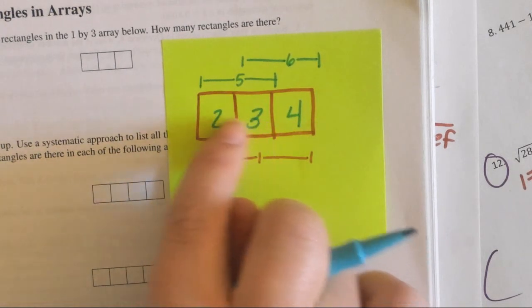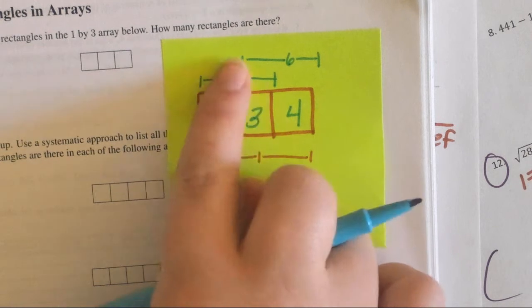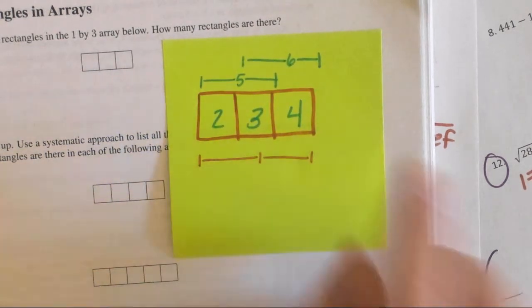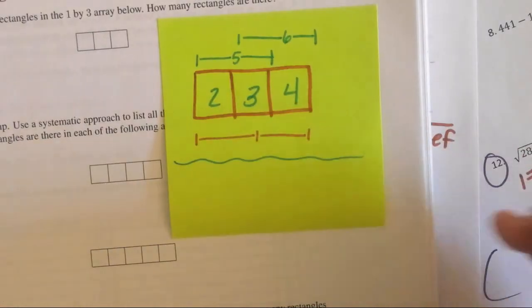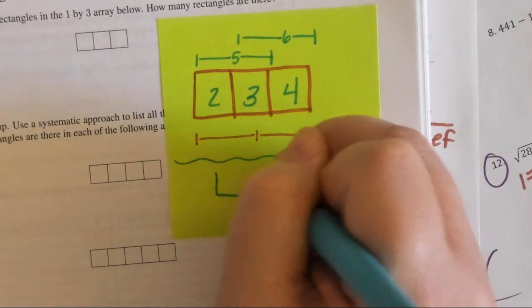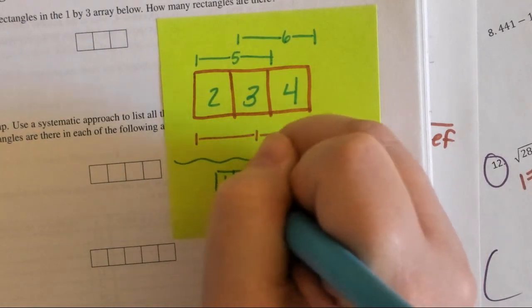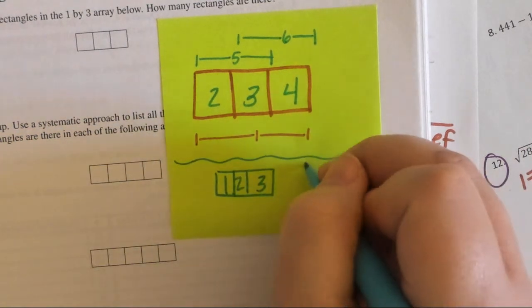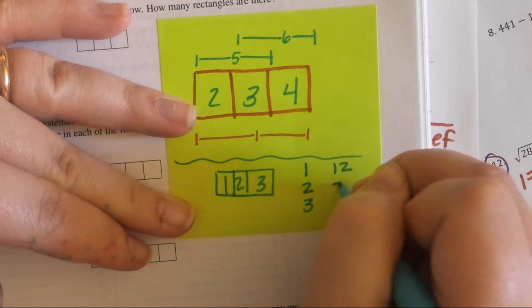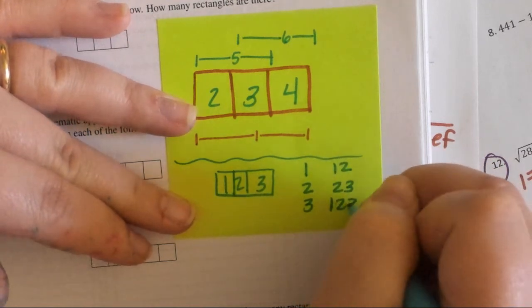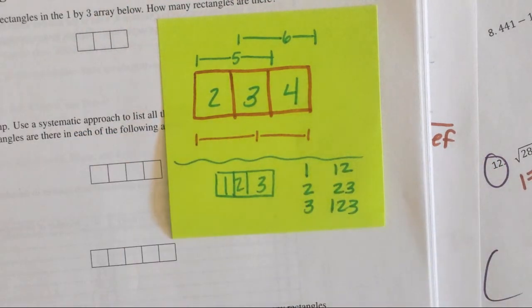We had the ones that were 2 lengths long. That was 5 and 6, those options. And then we had one that was 3 lengths long. It might be easier to list it out like this. So let's say I name them 1, 2, 3. Maybe I say, oh, I could have done 1, 2, 3. I could have done 1, 2, 2, 3, or 1, 2, 3. That might be a little easier way to count.